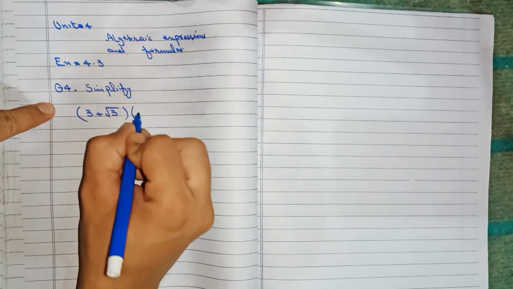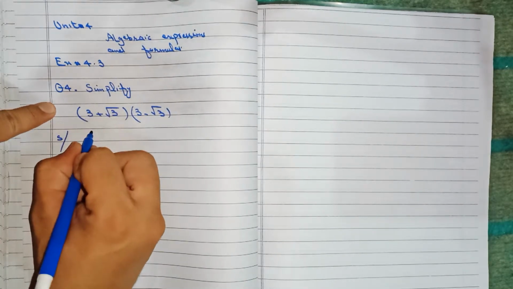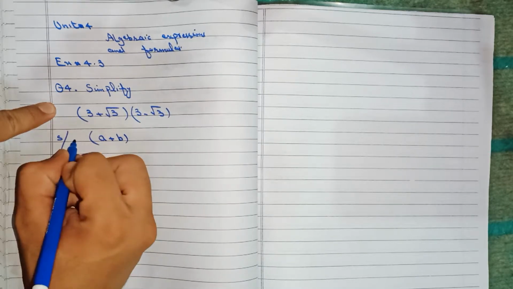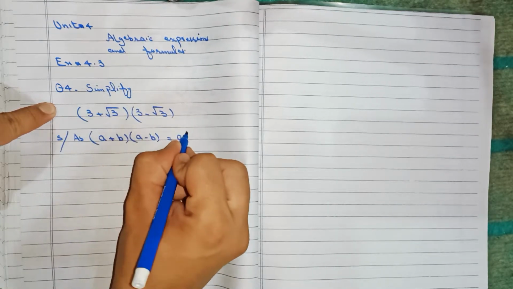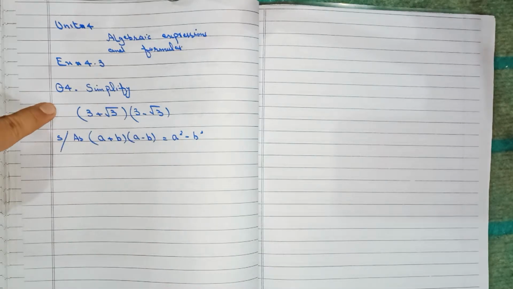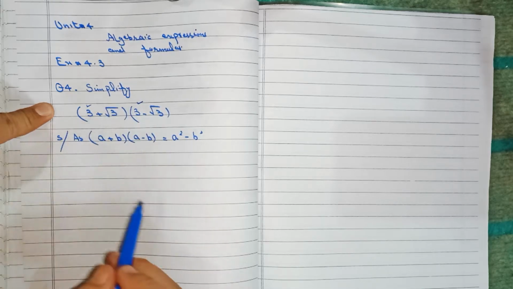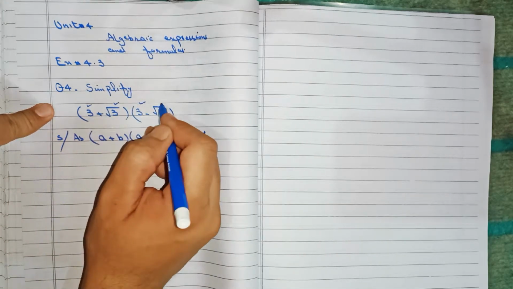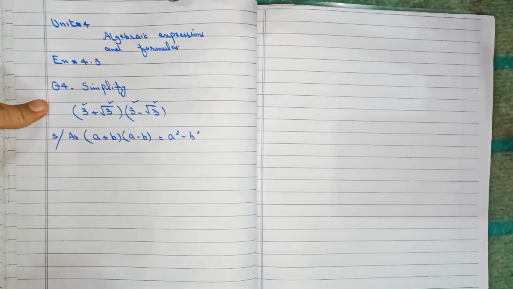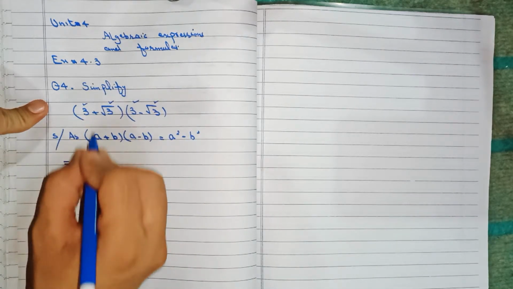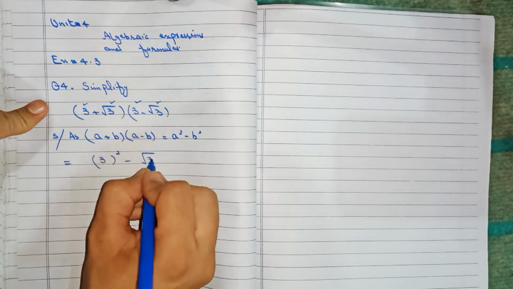into 3 minus square root 3. So students, see, it is similar to a plus b into a minus b equal a square minus b square. In this identity we have a plus b. It means if they are the similar terms, they can be recognized as a, and the other similar terms can be recognized as b. So using this identity, a plus b into a minus b equal a square minus b square, we can write it as 3 whole square minus square root 3 whole square.